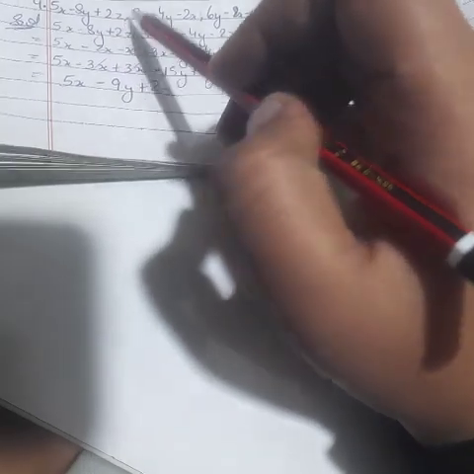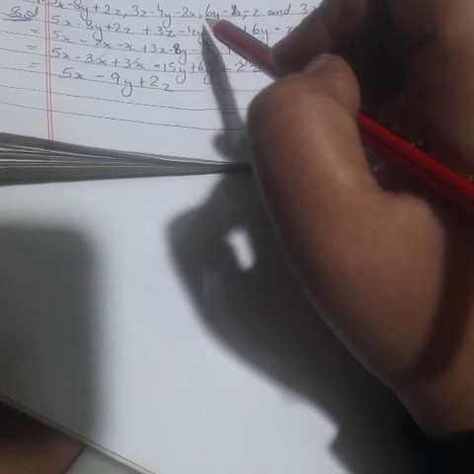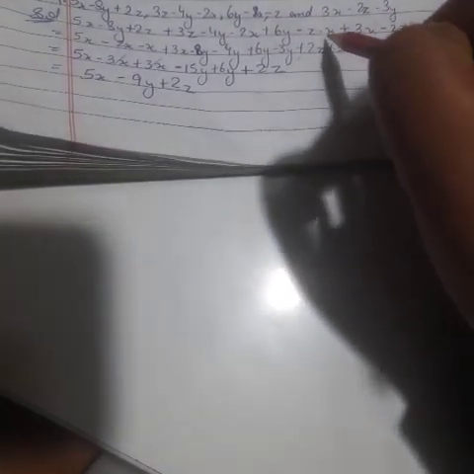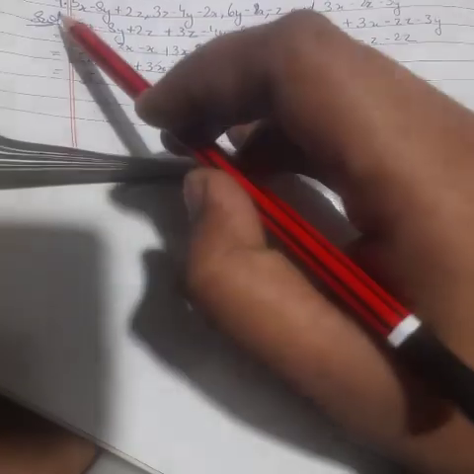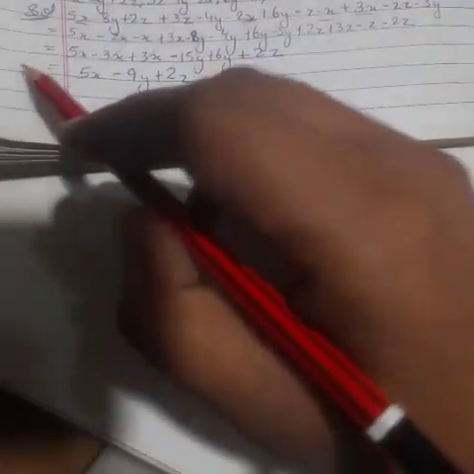5x minus 8y plus 2z, comma 3z minus 4y minus 2x, comma 6y minus x minus z and 3x minus 2x minus 3y. Okay, let's remove the commas and put a positive sign here. After 2z plus sign, after 2x a positive sign, and after minus z a positive sign over here. Okay, now let's find out the same variables. 5x, then minus 2x, now minus x and plus 3x. Okay, we have written them together.